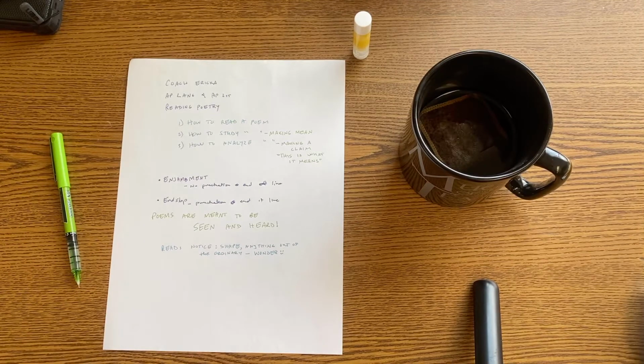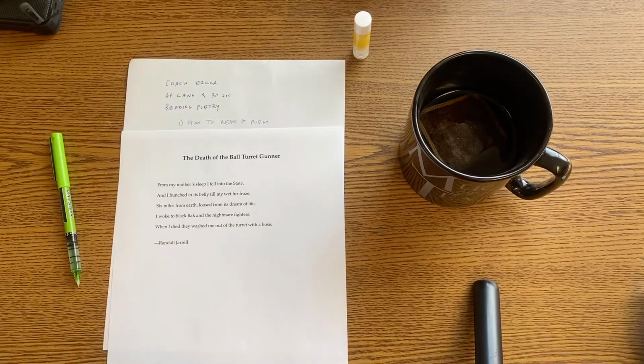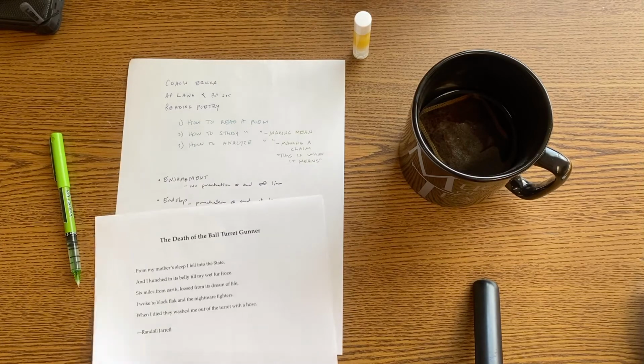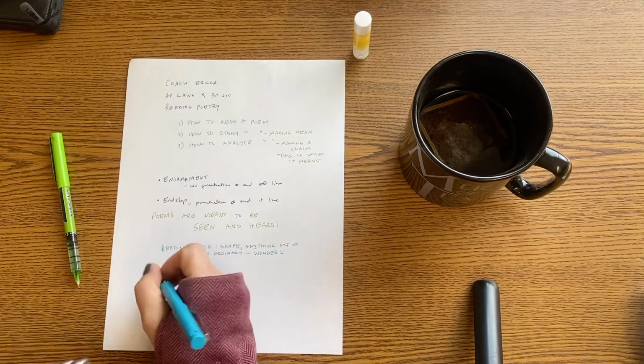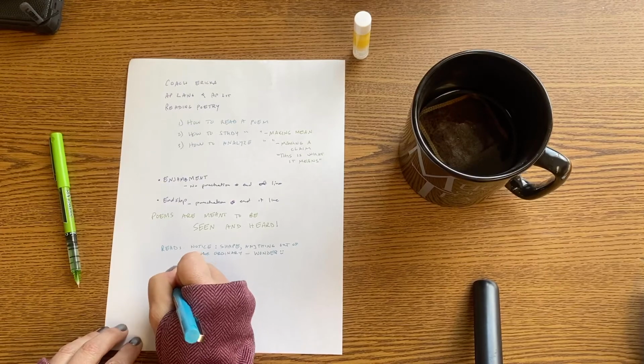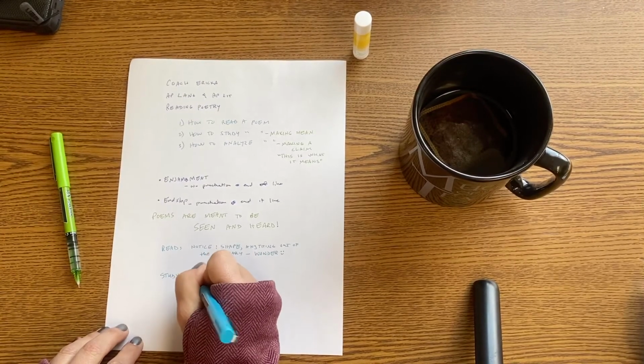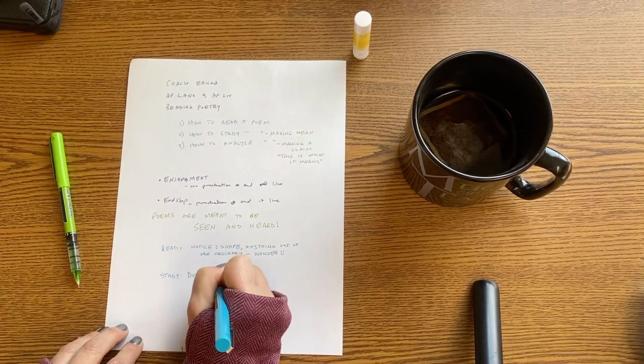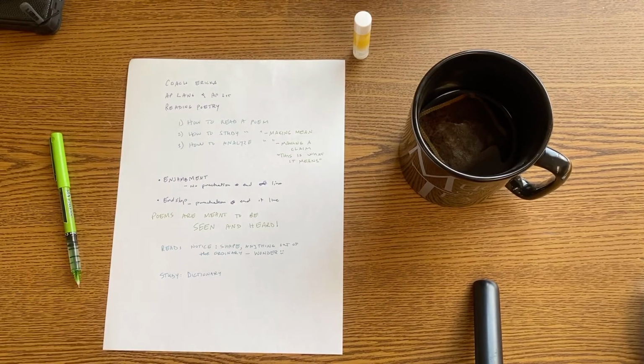So if I were teaching you The Death of the Ball Turret Gunner, which you can check another video for the analysis of that, I would start saying, okay, let's look up this word, let's look up this word, let's look up this word, and I would assign a whole bunch of words, probably 10, for us to look up in the dictionary. Now, when we look it up in the dictionary, right, we don't want to use the first definition we come across.